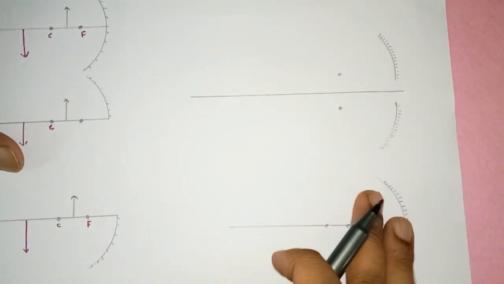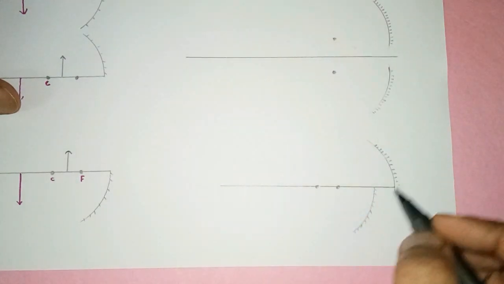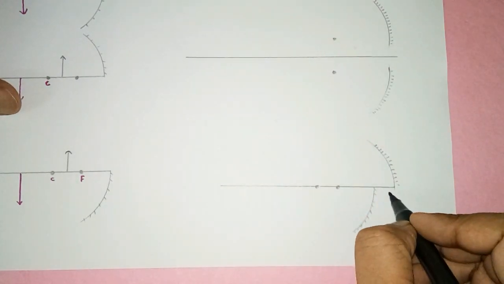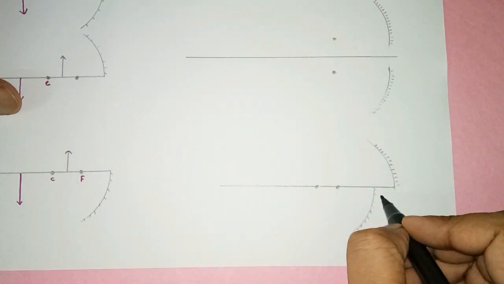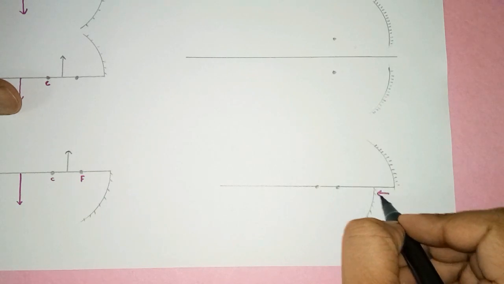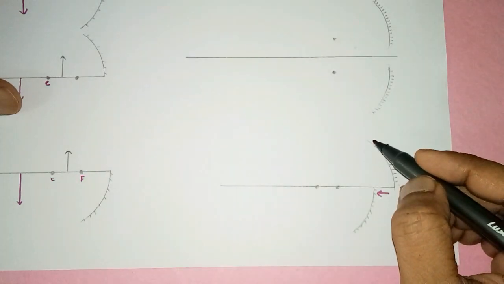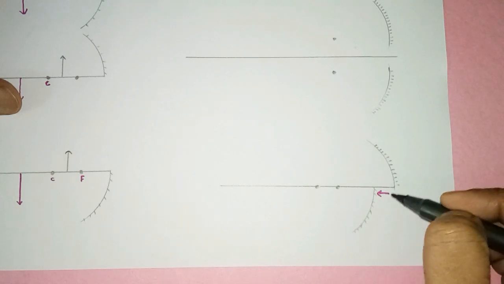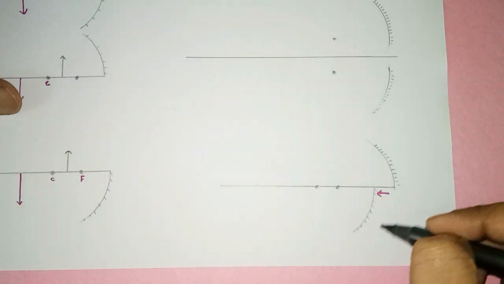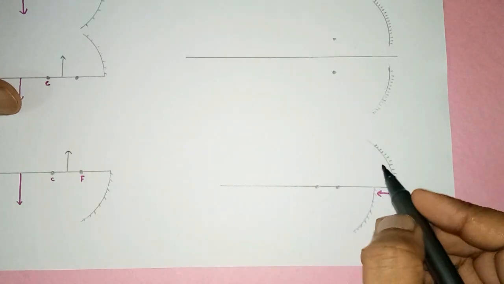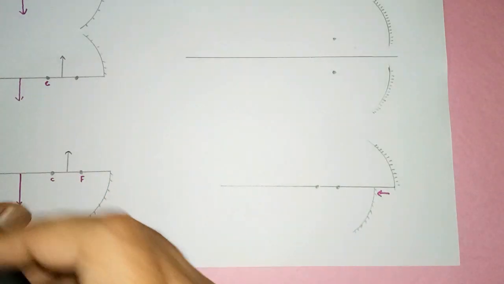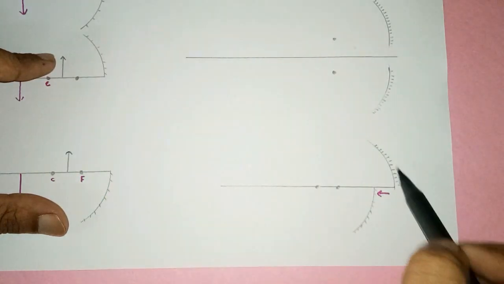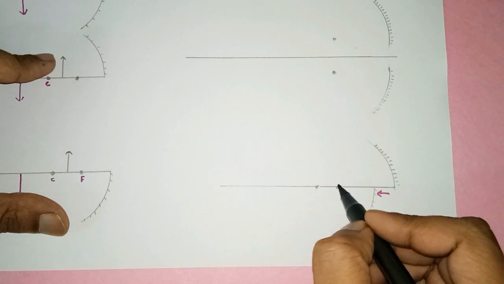Now here is a typical case. I have shifted one of the mirrors after cutting it from here in this direction. The full mirror was like this. Then I cut the mirror from here and shifted it over here. So now, when I finish this circle, I will get the center of curvature.